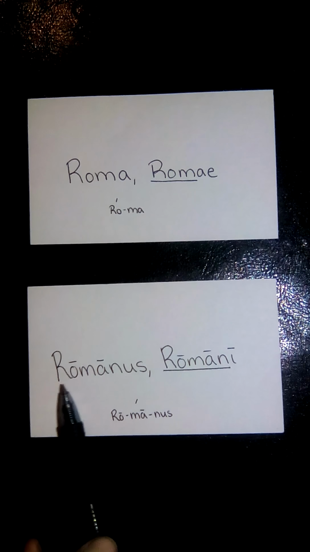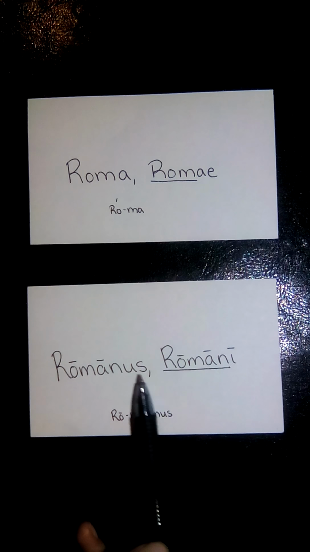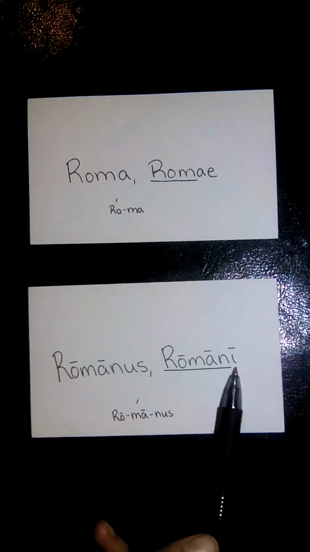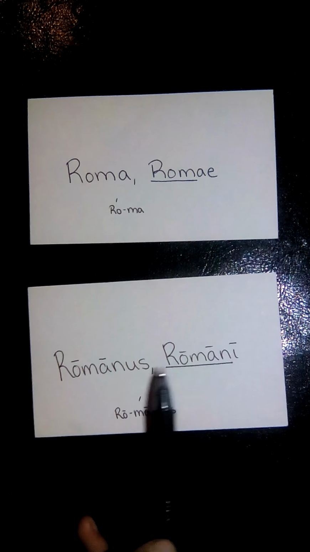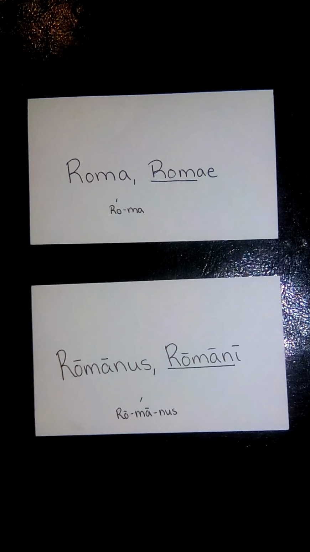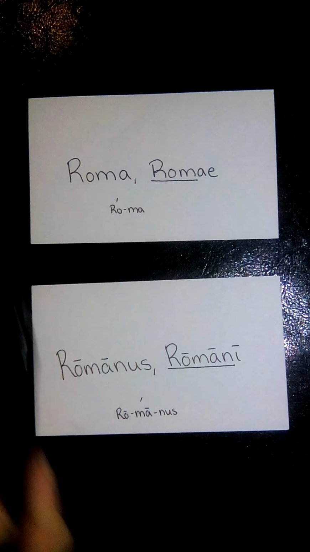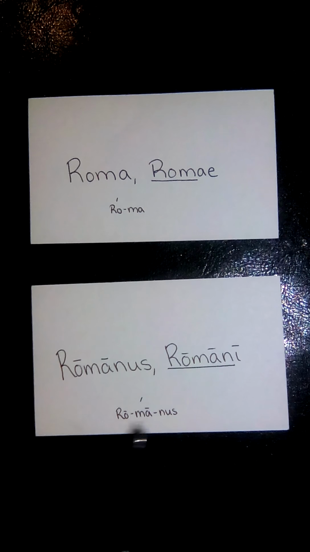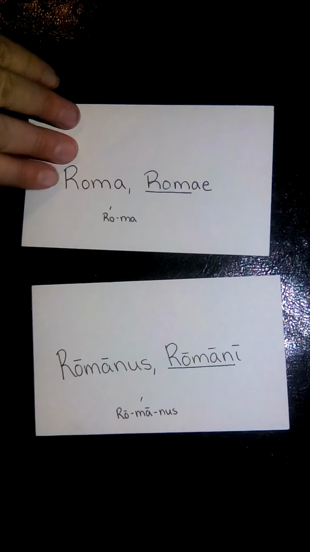And now we have Romanus and Romani, the -i identifying it as second declension, and -us identifying it as masculine. We've broken them into their syllables. This one is two syllables, having the accent on the first of the two. And this one a three-syllable word, starting at the end, going back one, asking is it long? It is. So our accent is on the ma for Romanus.